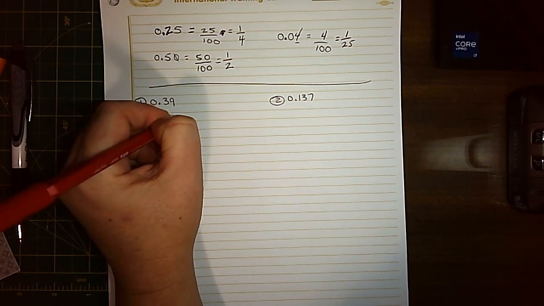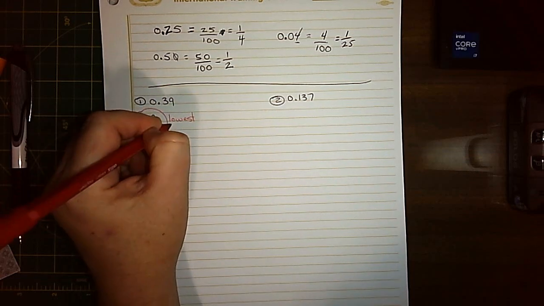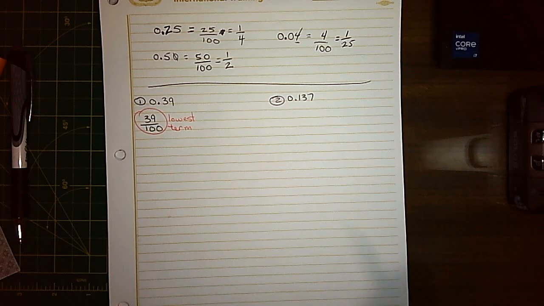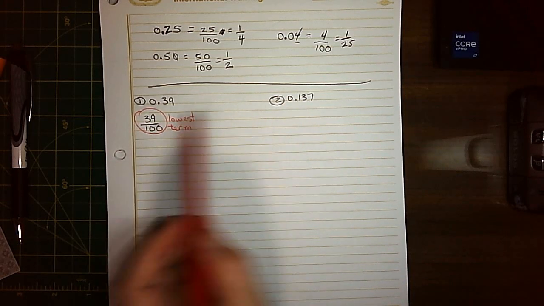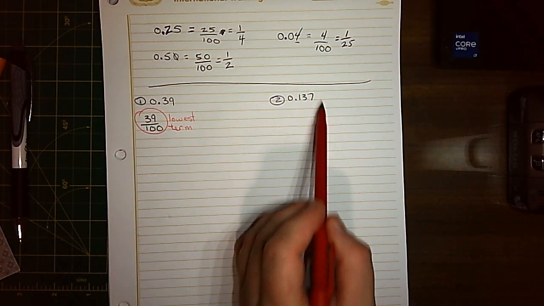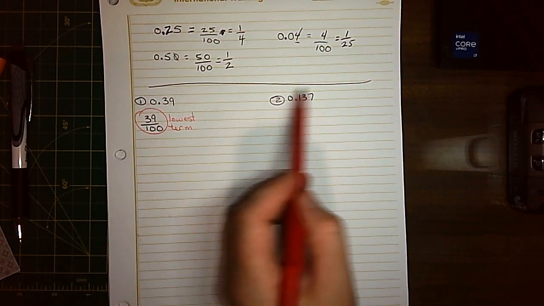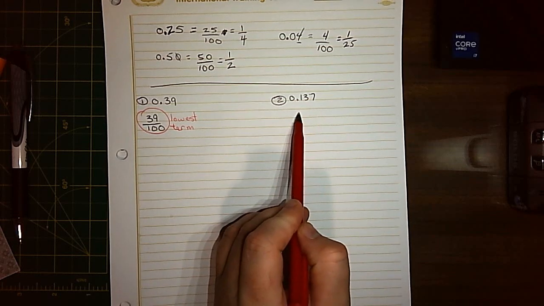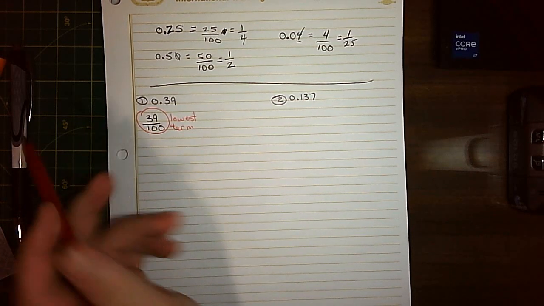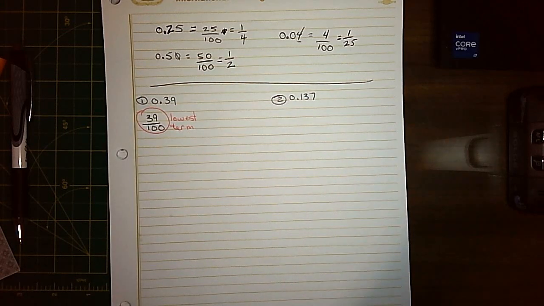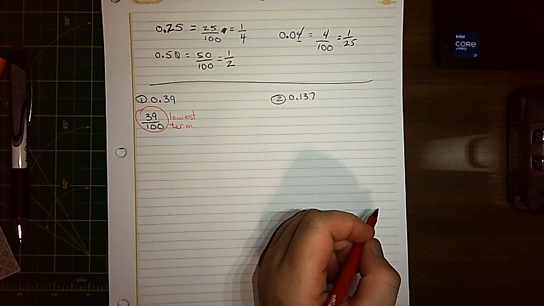So I'm going to write that: lowest term. We can't get any lower than 39 100ths. Now, honestly, guys, we're doing this in a kind of rude or crude sort of method. We wouldn't do this if we needed to convert it to something we can read on a tape measure, but we're going to get to that in a minute. So that's in its lowest terms.